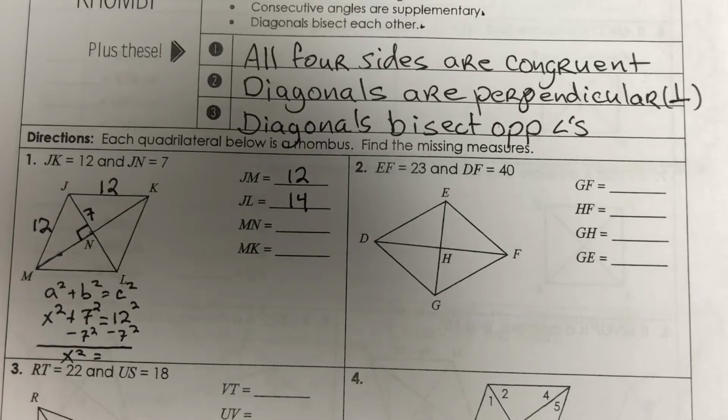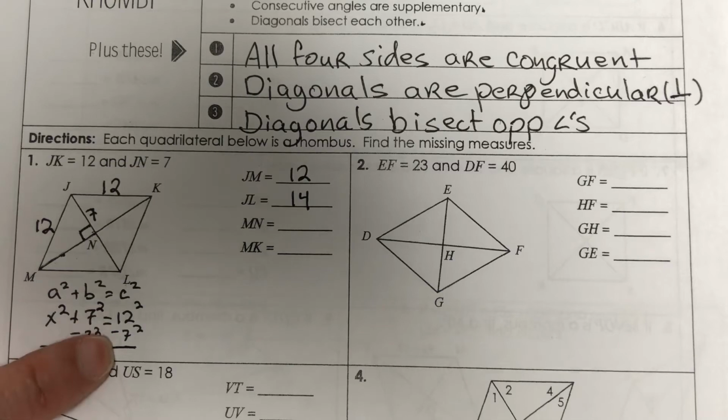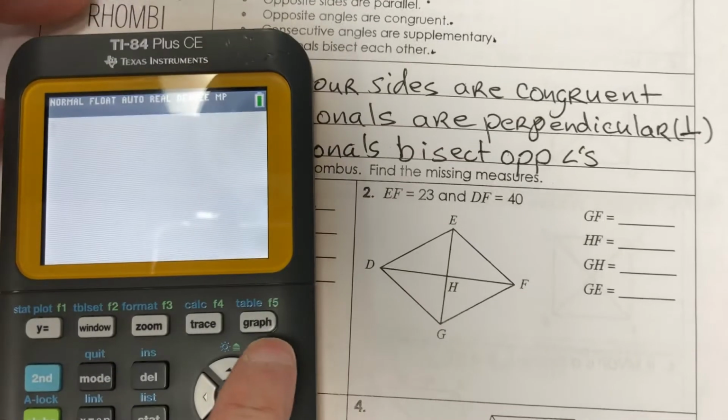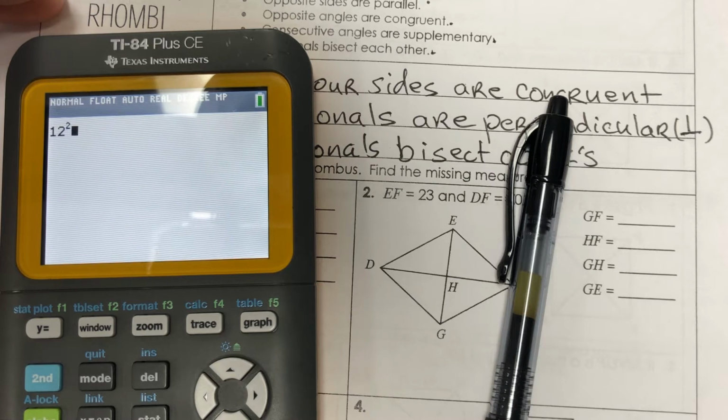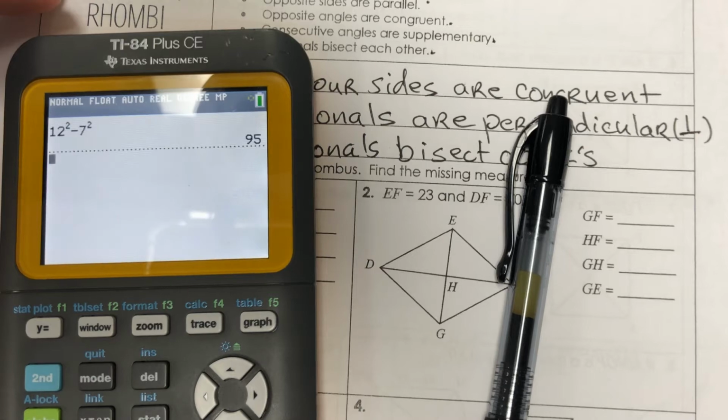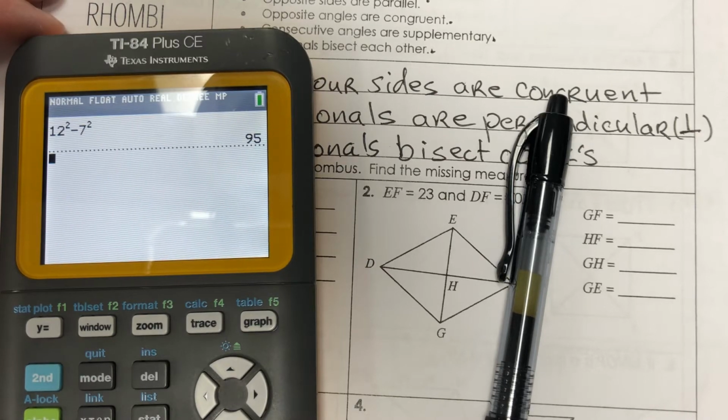So grab a calculator, and I'm going to put in 12 squared minus 7 squared. Hopefully you guys can see that. 12 squared minus 7 squared. And when I enter that, I get 95.